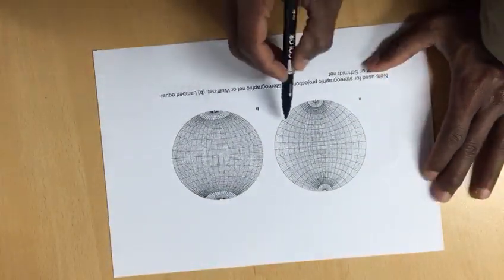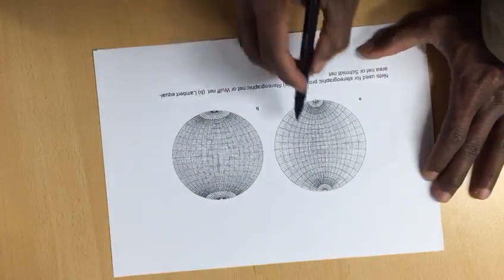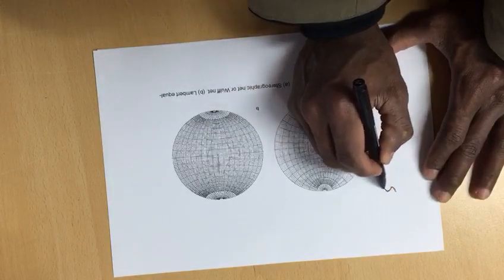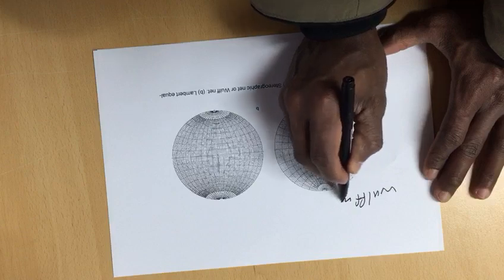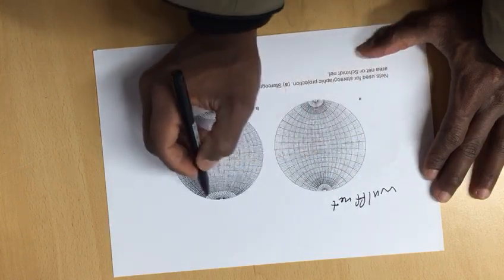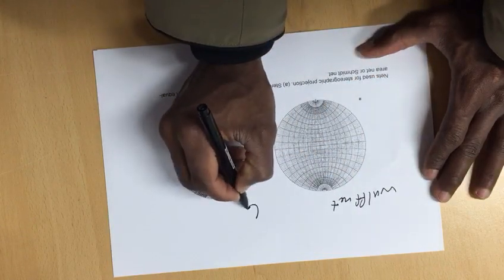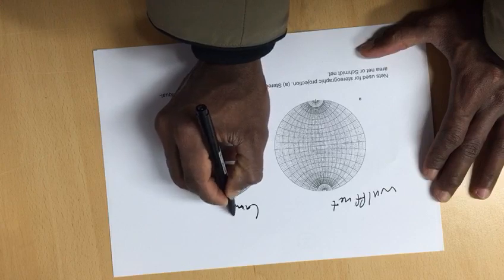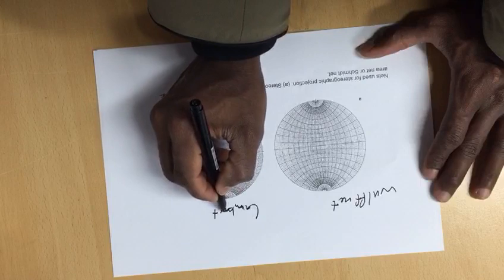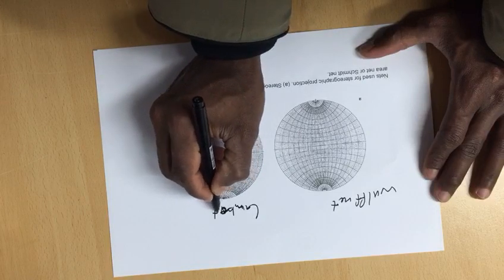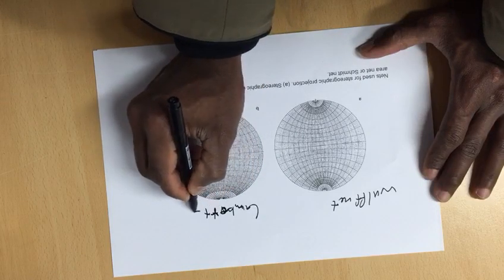The first one is described as the Wulff net, and this is the Lambert equal area net.